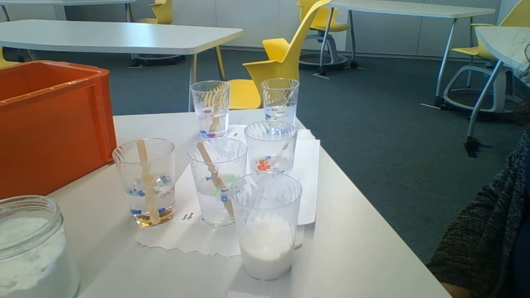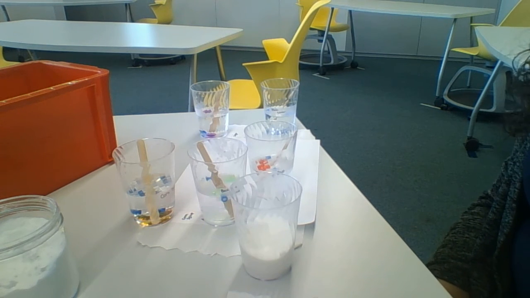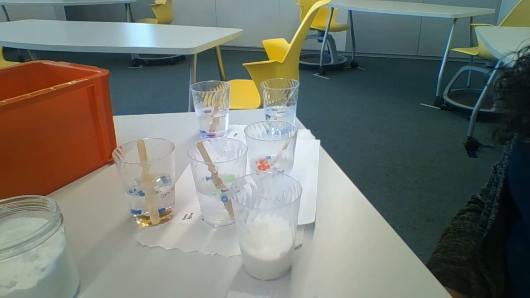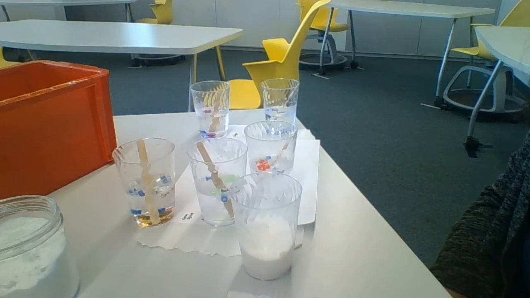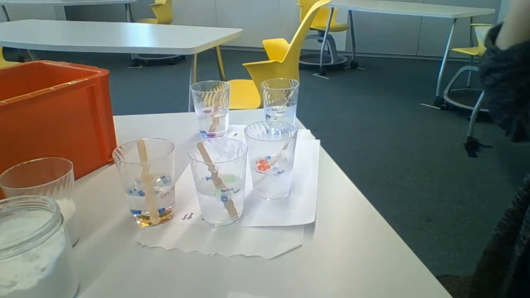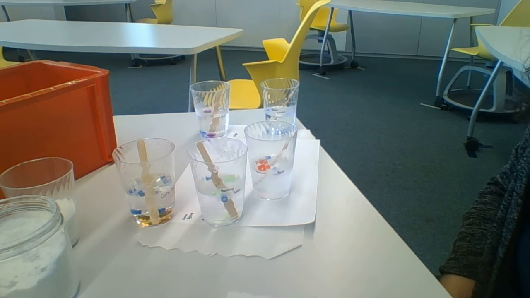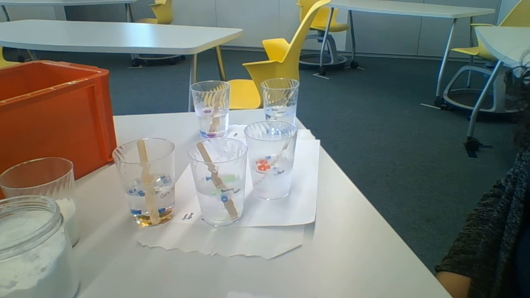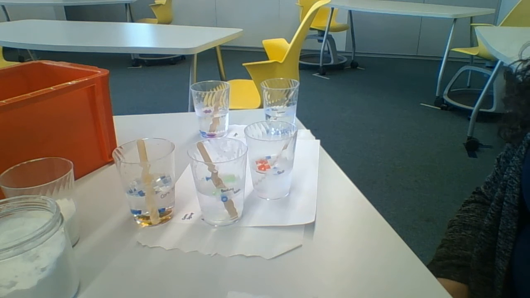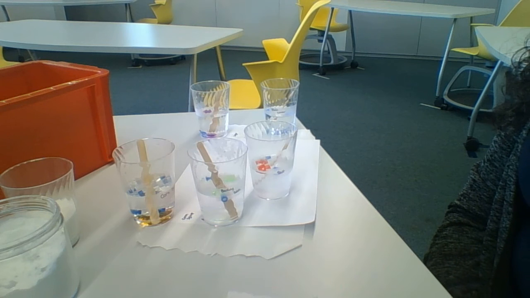For example, you can use milk instead of water. You can use hot water and see the results and compare them, and just have fun experimenting, trying to find the density of objects and seeing what mixtures create a more dense liquid, and what mixtures create a less dense one.